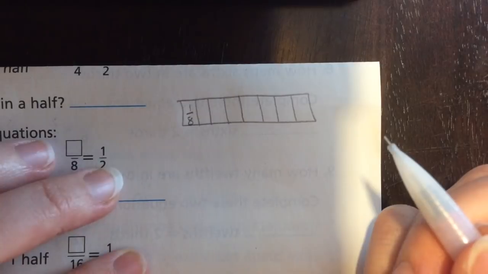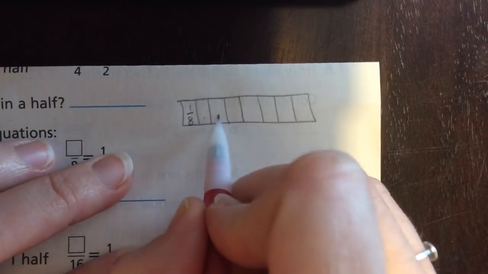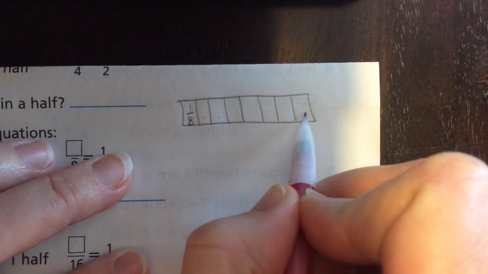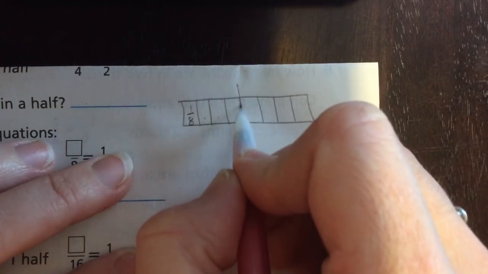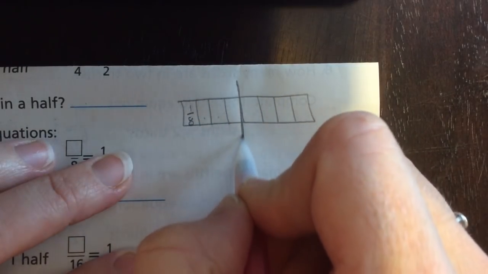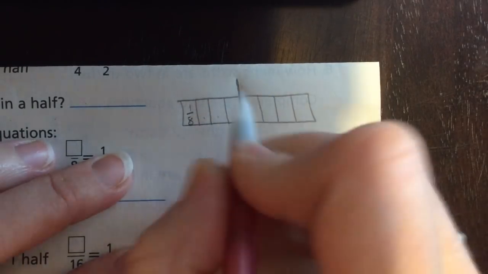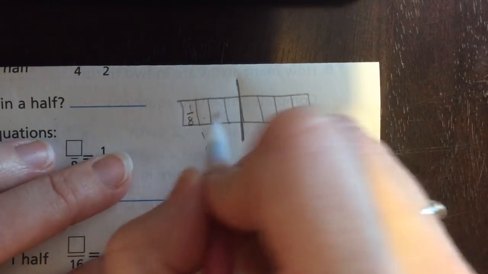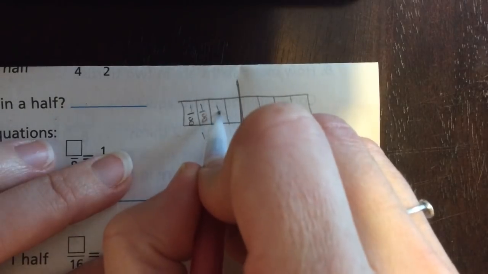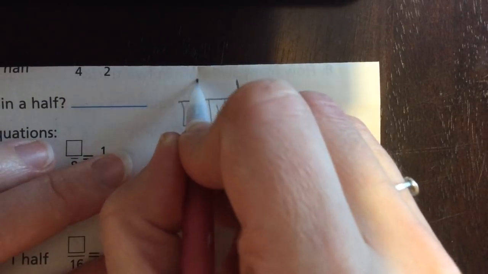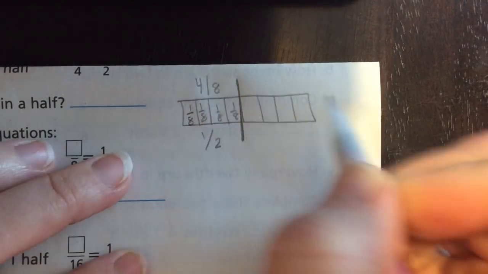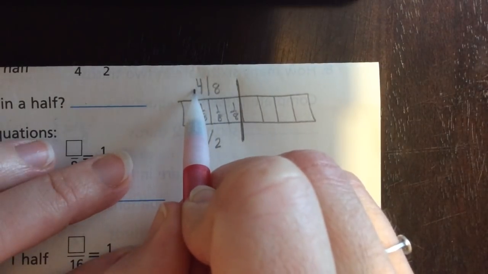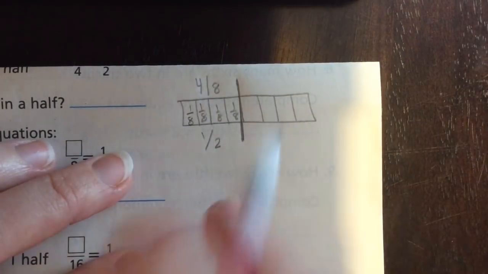And I have to think of, well, what is a half? If I have 1, 2, 3, 4, 5, 6, 7, 8 pieces all together, half of that is going to be split in half right down here. So you see this is a half. How many sections of the eighths do I have? I have 1/8 plus 1/8 plus 1/8 plus 1/8. That gives me actually 4/8. And if I remember that 4 is half of 8, that's going to be the same as a half.